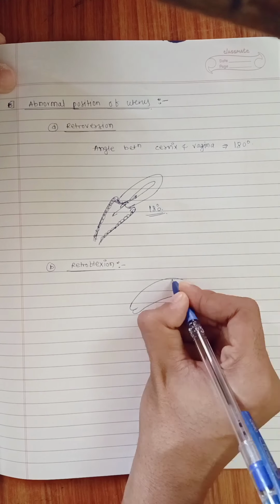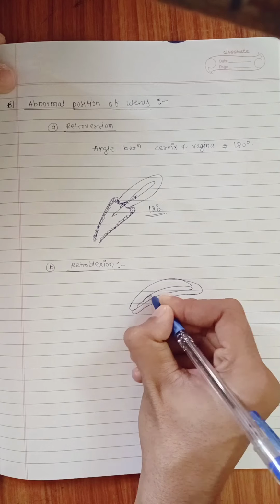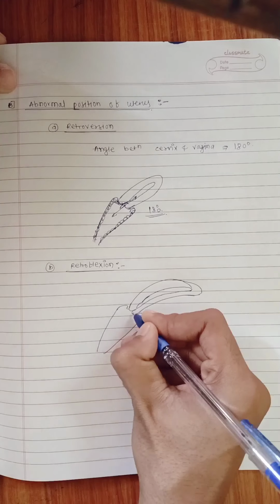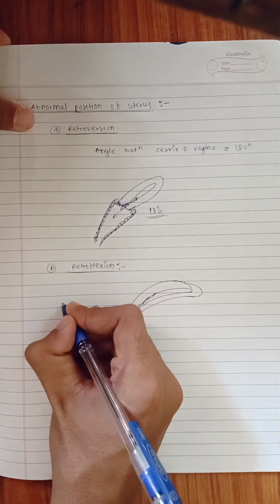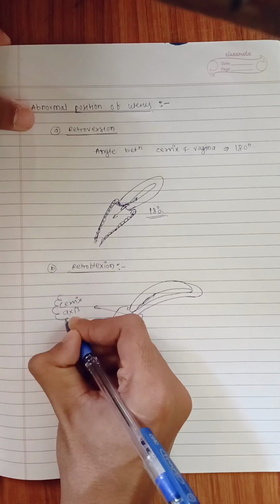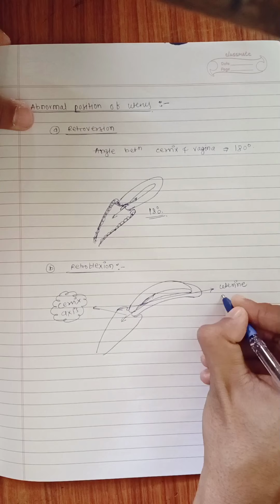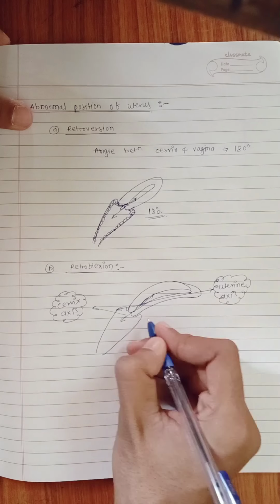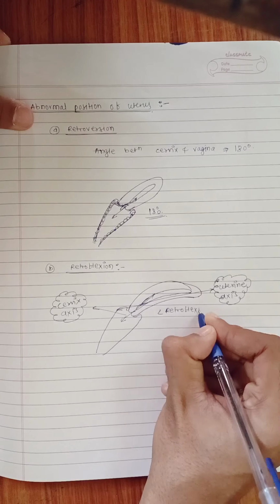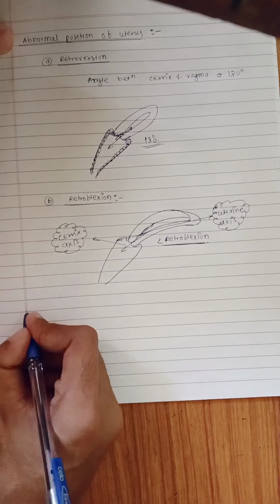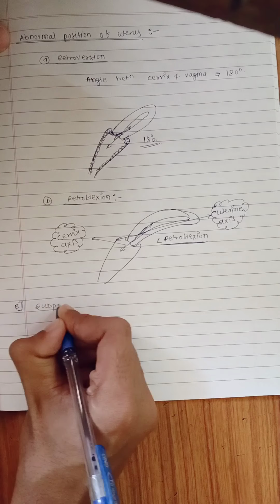Second is retroflexion. What is retroflexion? That means the uterus is flexed backward behind the cervix. Normally there was an angle of 125 degrees placed anteriorly, but here the uterus has gone posteriorly and makes an angle. It is called the angle of retroflexion.